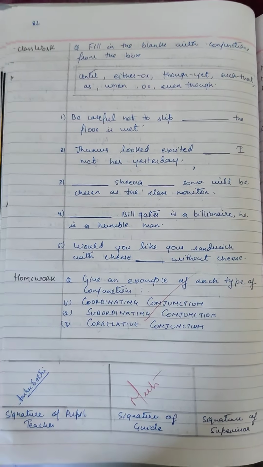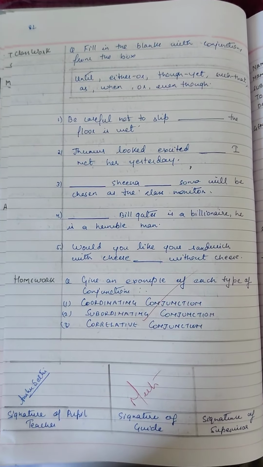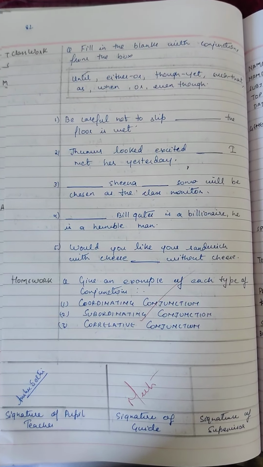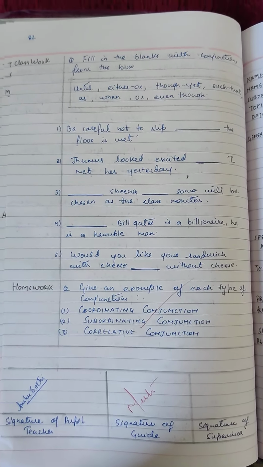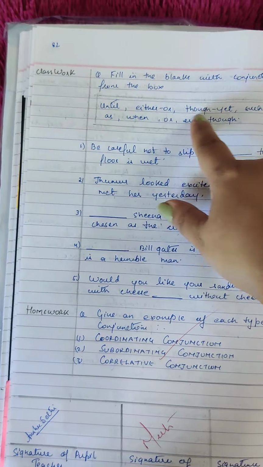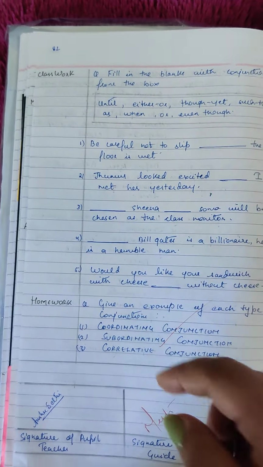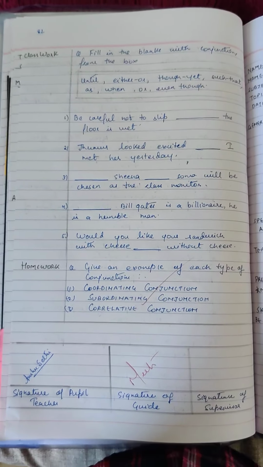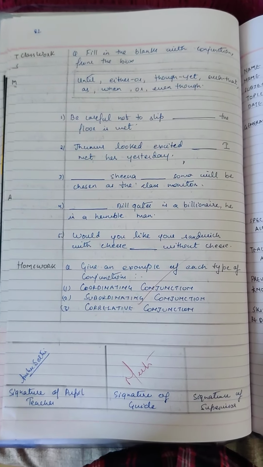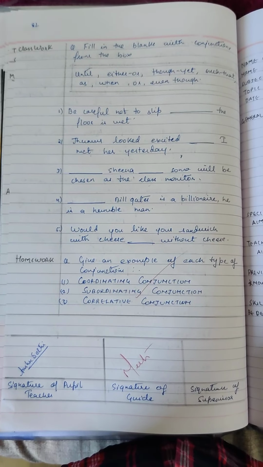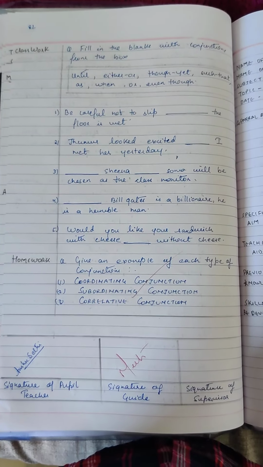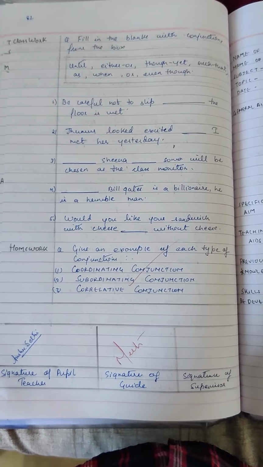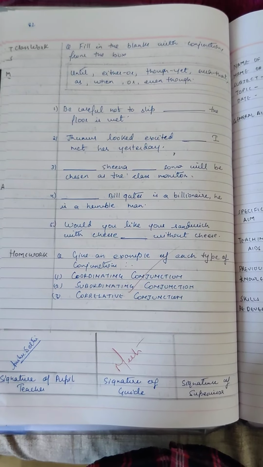Then comes the classwork, which should be objective type. You can give a table where you have mentioned some conjunctions and you can ask the students to fill these sentences with specific conjunctions. Then the homework, and then this lesson plan ends with signatures of the pupil teacher, then signature of the guide and of the supervisor.